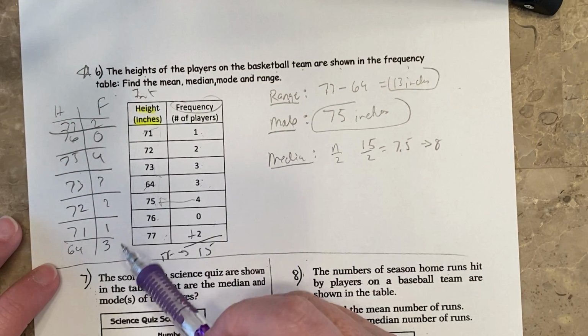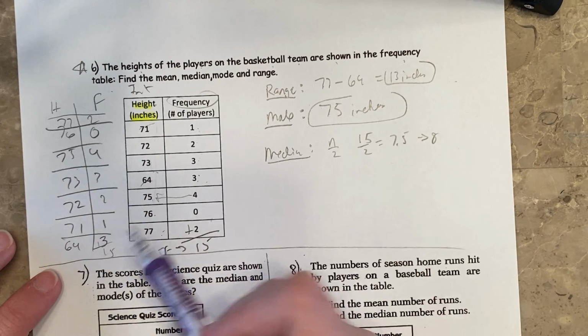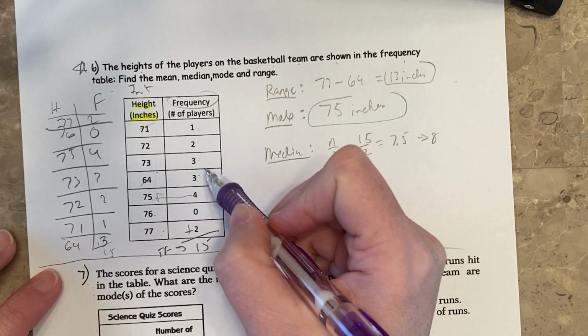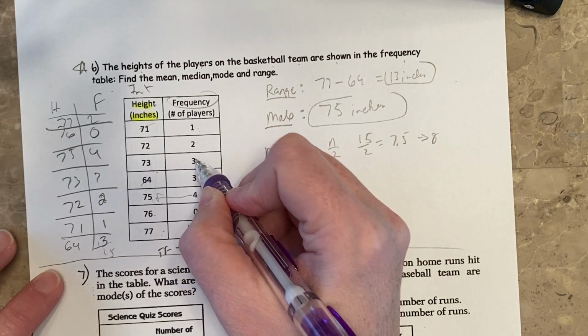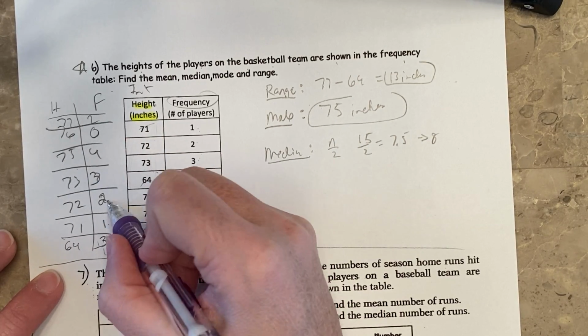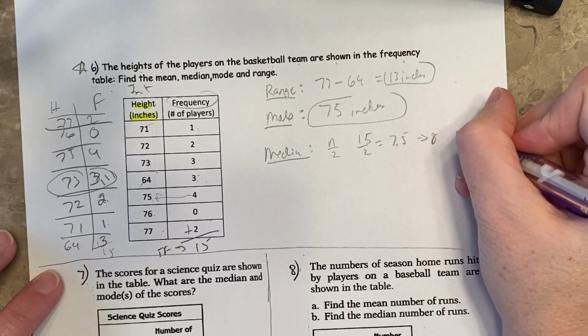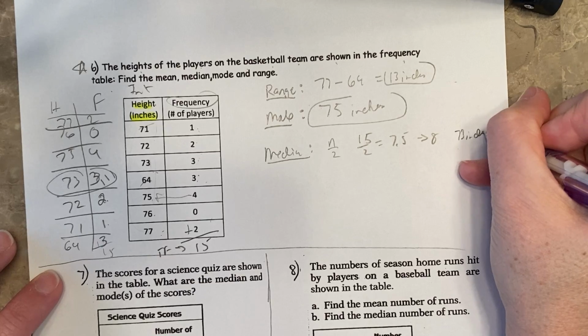Okay, so now that they are in numerical order, now you could do your shortcut. So I can't even read what this says. That's a 2, and that's a 3. 3 plus 1 is 4, 5, 6, 7, 8, 9. So it would be in this section right here, which is 73 inches.